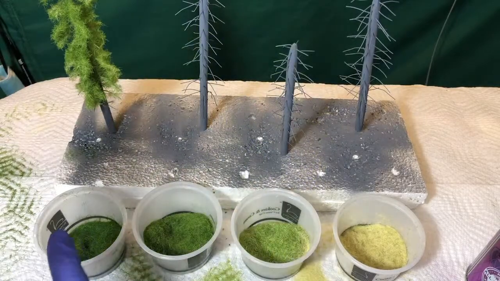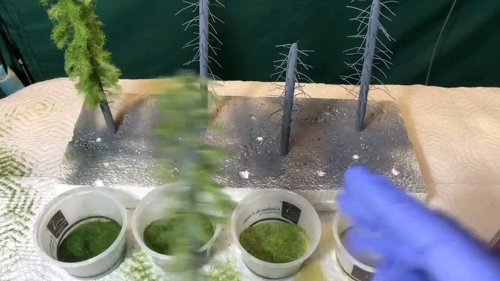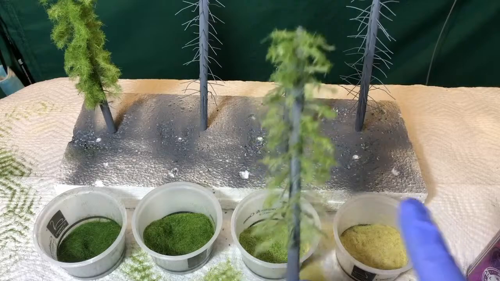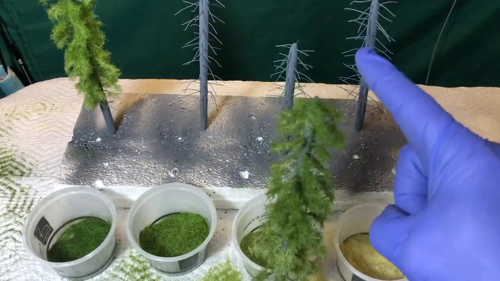Now we will use the dark green and blend that over the entire tree. I'll use the medium green to blend from the middle down, and the light green, one more coat on the bottom, and then we'll sprinkle on some straw.